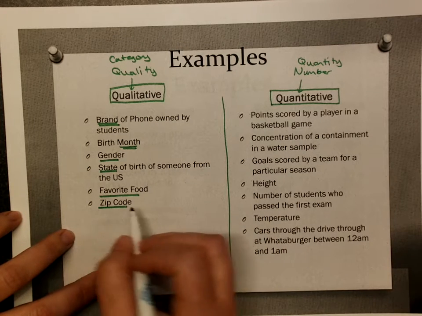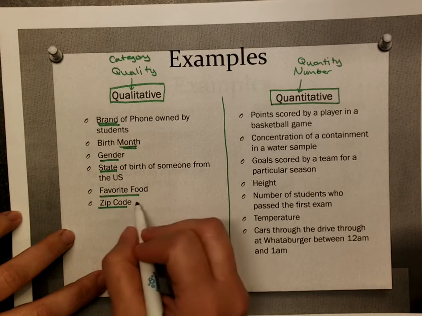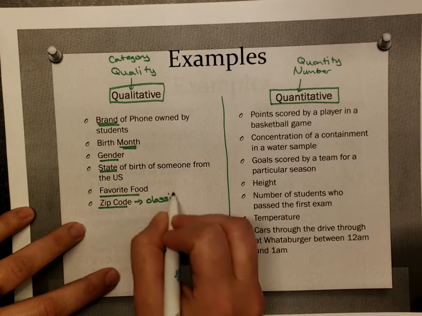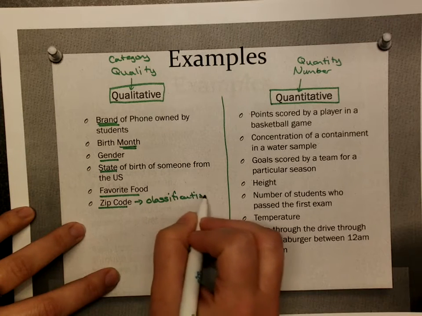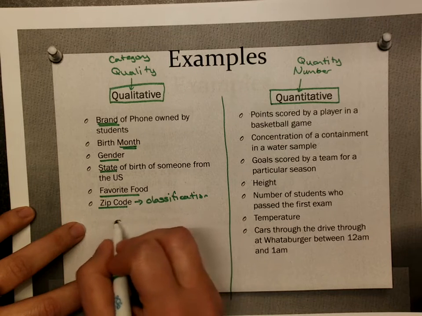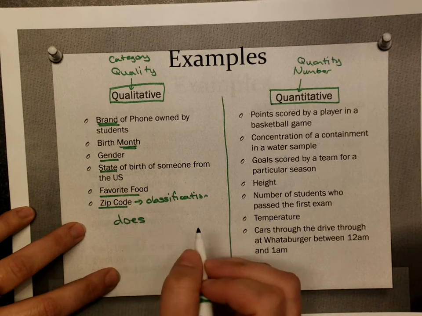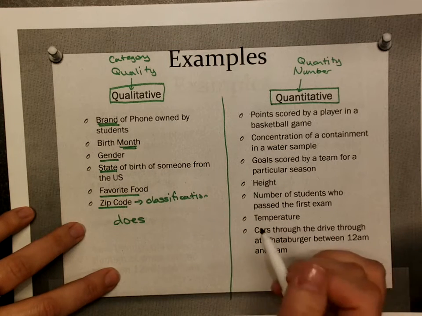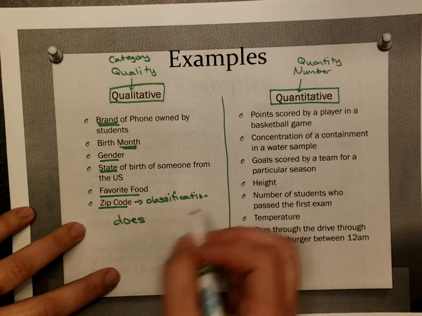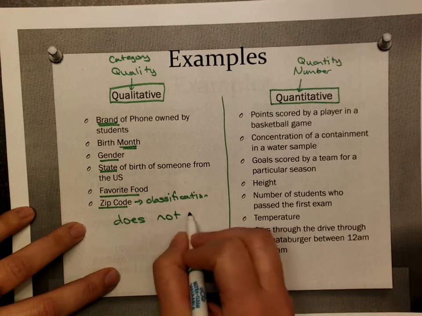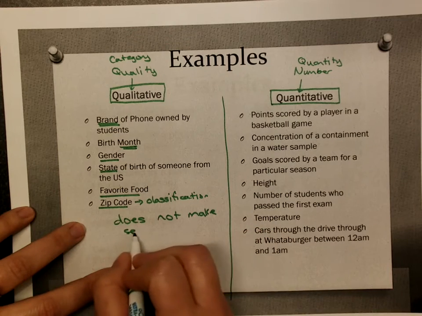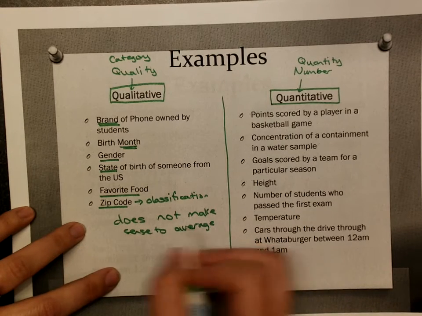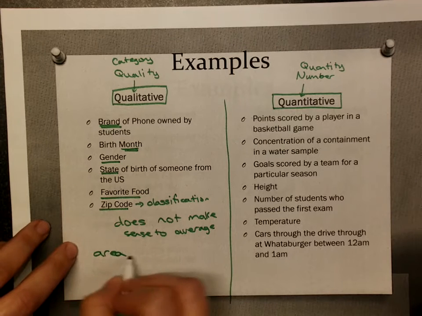And finally, zip code. Zip code's a little tricky, but a zip code is just a classification. It's not an actual numerical measure of anything. It does not make sense to average zip codes. You wouldn't say the average zip code in the Houston area is a number. It wouldn't make any sense. So zip code is a classification. It does not make sense to average.